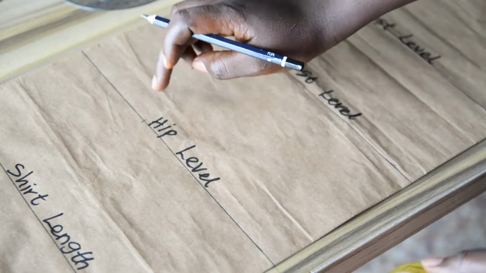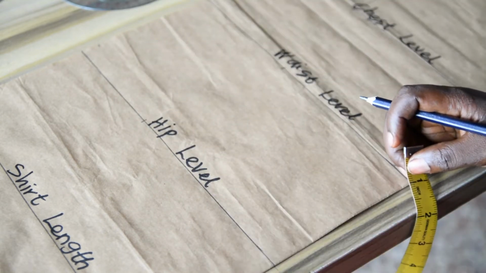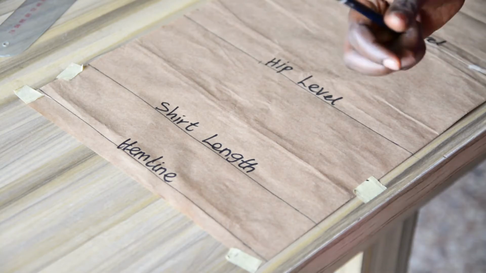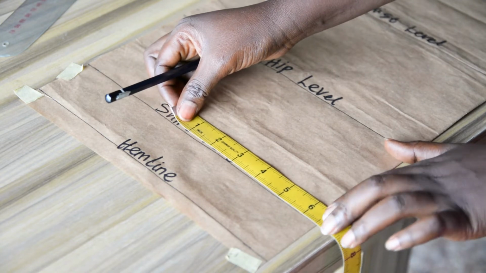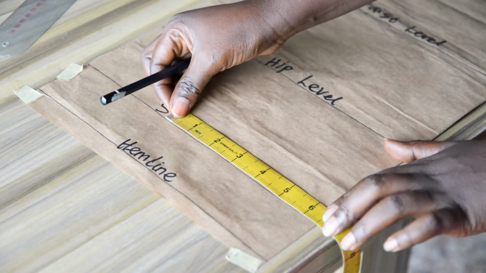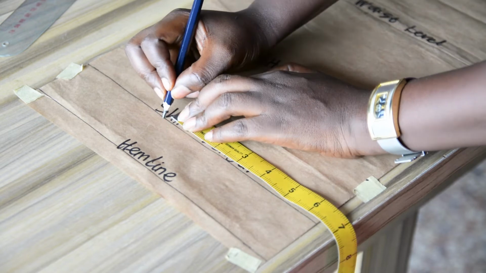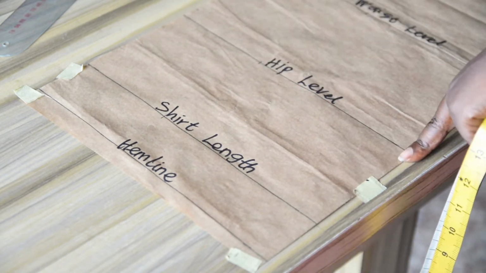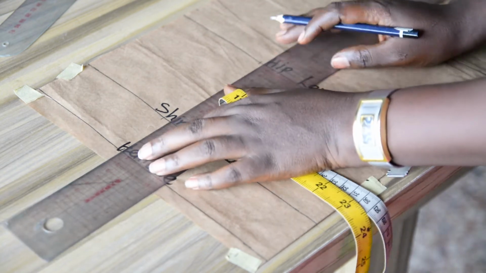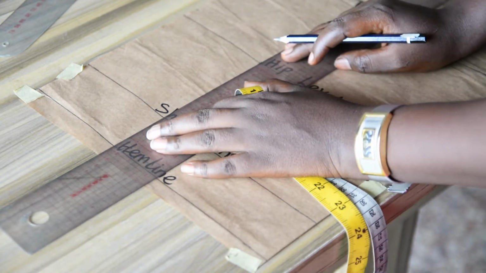Okay, so what I have on the hip level is what I will be inserting on the shirt length. So on the shirt length, I will be inserting the same 6.5 inches. The connection from the hip level to the shirt length is with a straight ruler. So I'll be connecting the 2 points using a straight ruler.